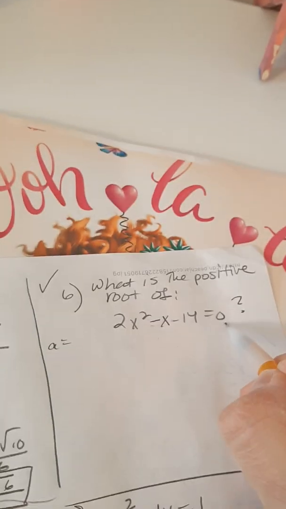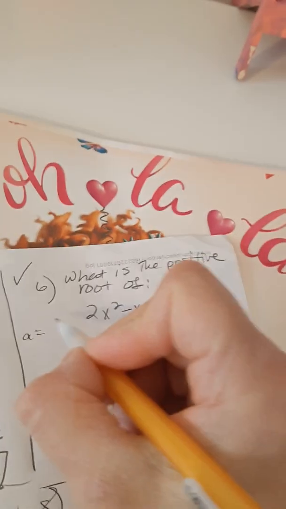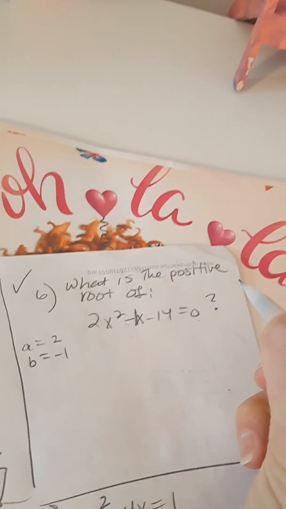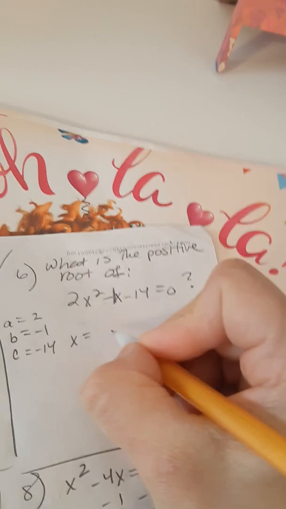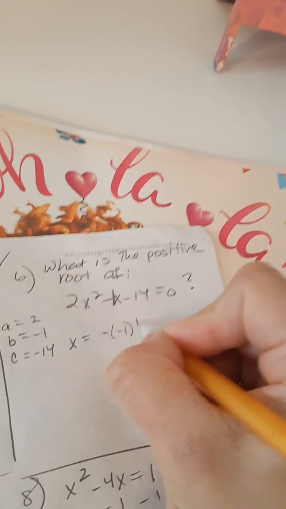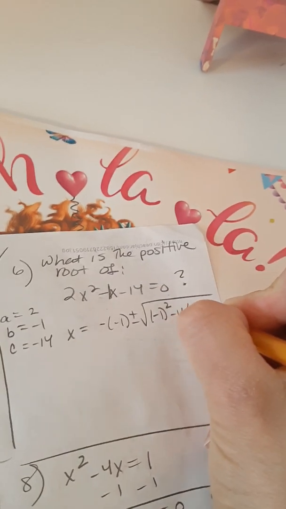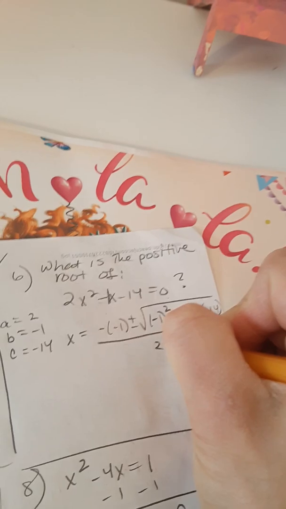So the positive root, oh, check it out. This one's nicely arranged for us. It's already equal to 0. A is 2, B is negative 1. If nothing is there, don't forget it is a 1. And C is a negative 14. So x equals negative negative 1 plus or minus the square root b squared minus 4ac all over 2 times 2.